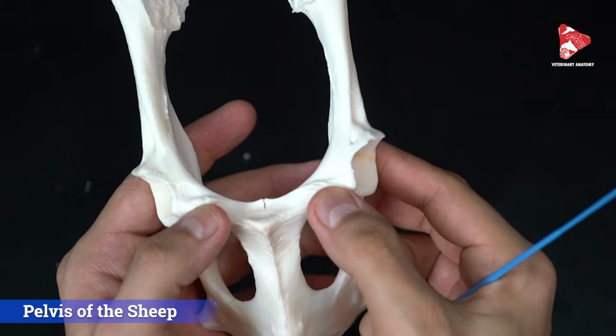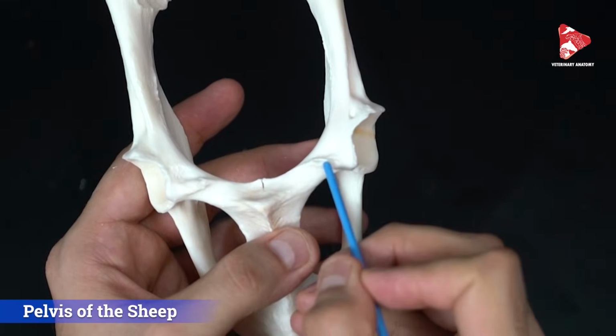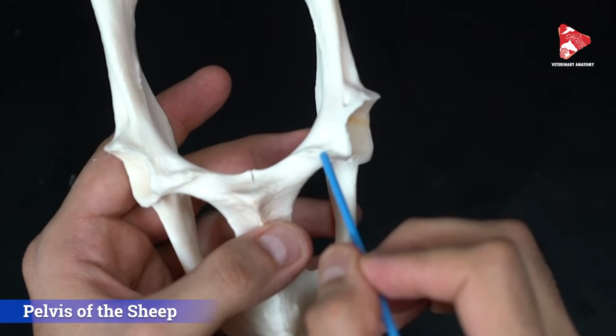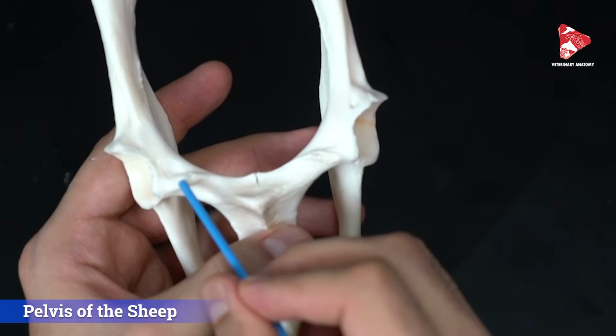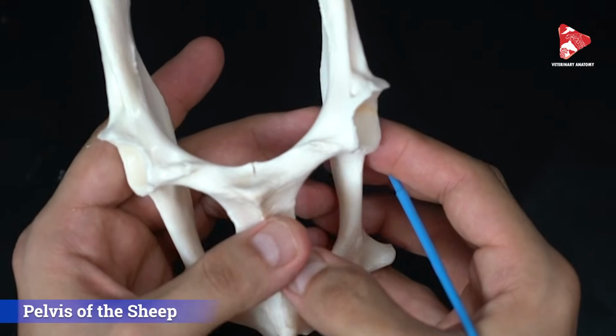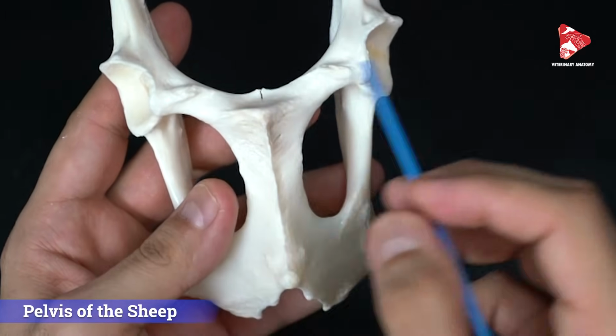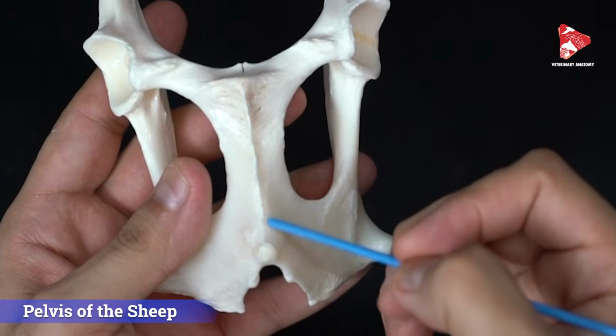They are very developed here in the sheep. This is the iliopubic eminence. We have the pecten ossis pubis here, the symphysis pelvis.